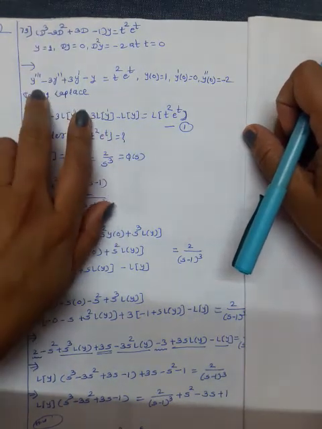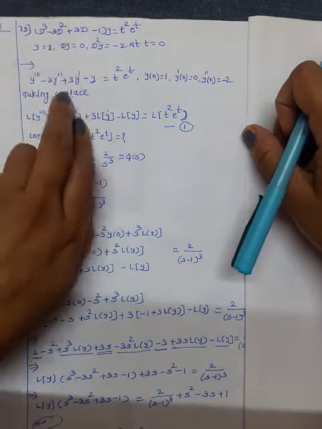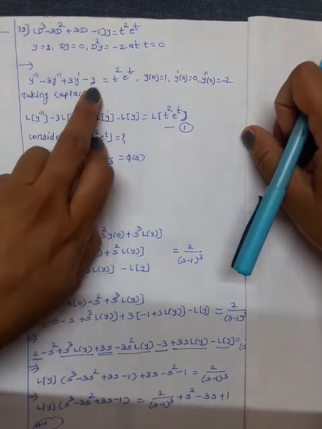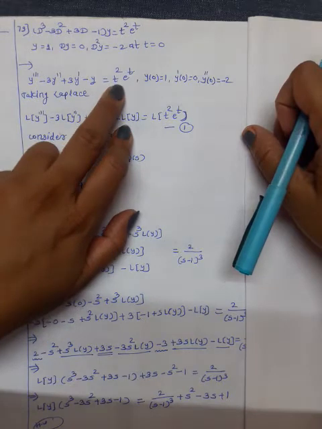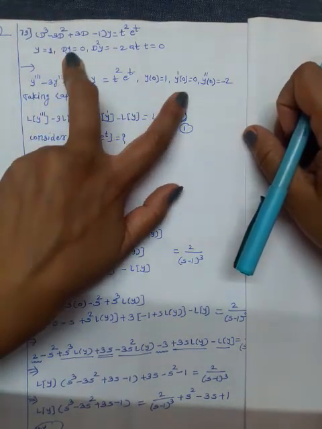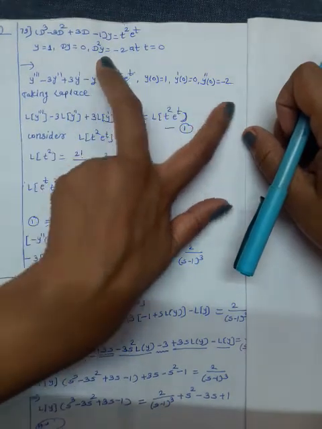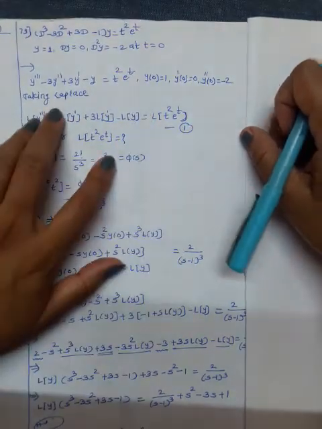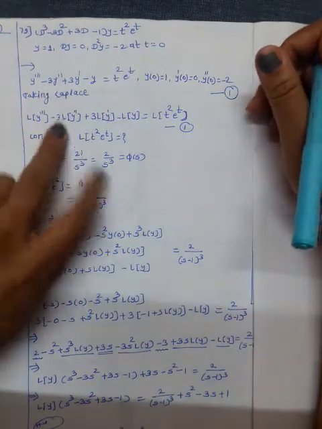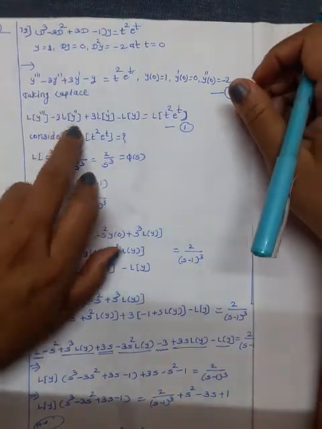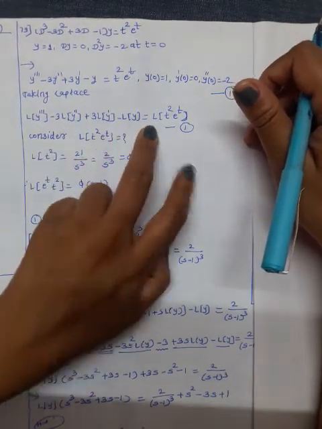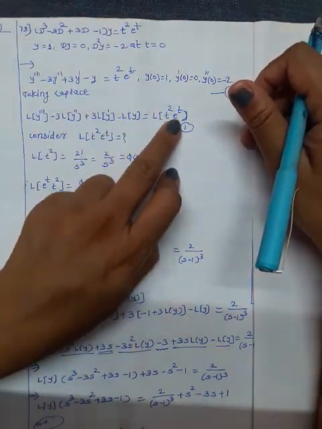D cube means triple dash: y triple dash minus 3 y double dash plus 3 into y dash minus y into 1 is y, is equal to t square e raised to t. y of 0 is equal to 1, y dash 0 is equal to 0, y double dash 0 is equal to minus 2. Okay, this is our original equation. Now take Laplace on both sides. We get L of y triple dash minus 3L of y double dash plus 3L of y dash minus L of y is equal to Laplace of t square into e raised to t.